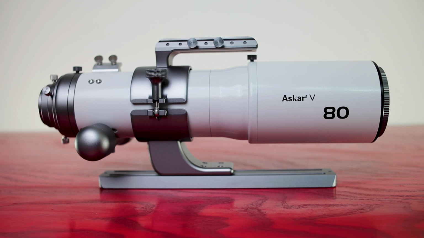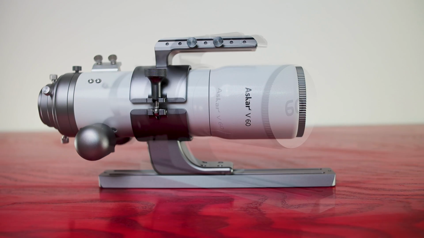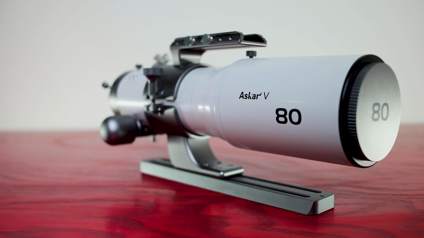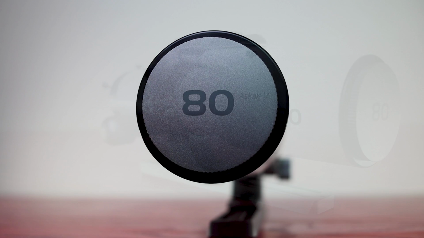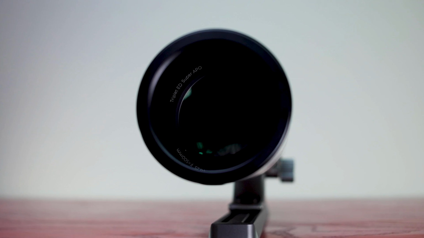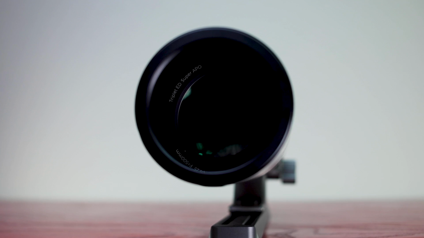There are 2 interchangeable front-end objective lenses. There is a 60mm objective lens and an 80mm objective lens. Both of these are triplet APO apochromats, meaning there are 3 glass elements inside of each of them, 2 of which are ED glass or extra-low dispersion glass. So in theory, this should correct for chromatic aberration.